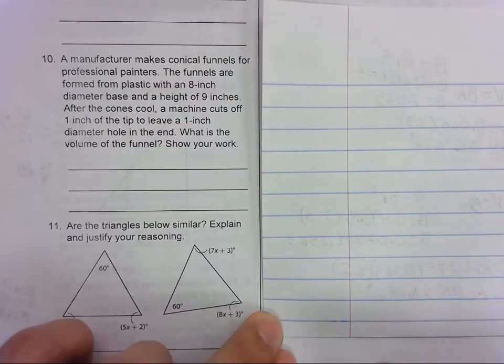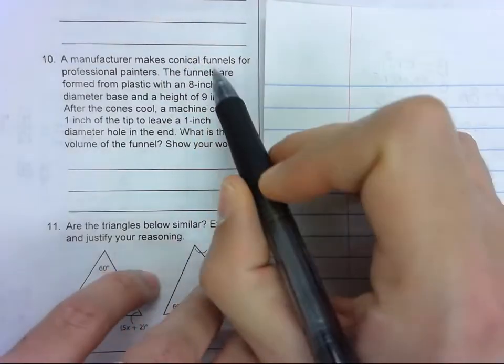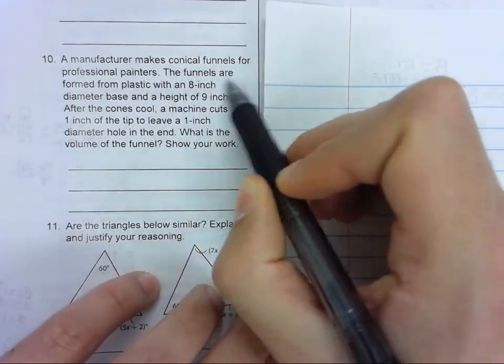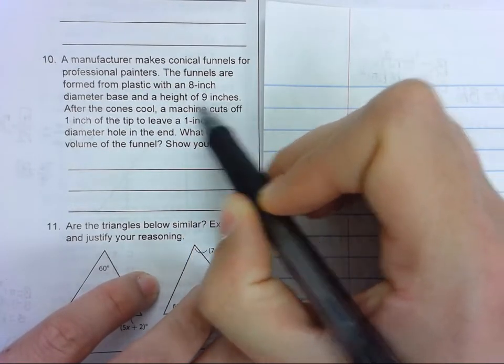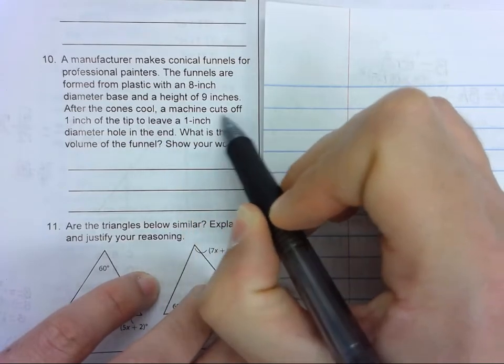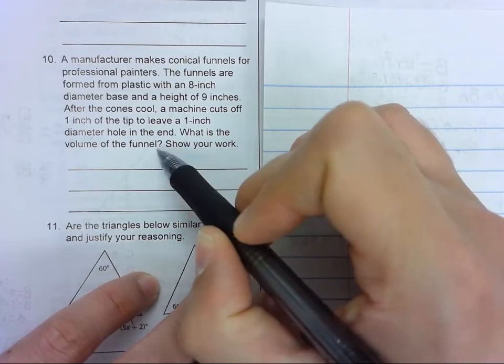Let's look at number 10 on the Module 21 study guide. The manufacturer makes conical funnels for professional painters. The funnels are formed from plastic with an 8-inch diameter base and a height of 9 inches. After the cones cool, a machine cuts off 1 inch of the tip to leave a 1-inch diameter hole in the end. What's the volume of the funnel?